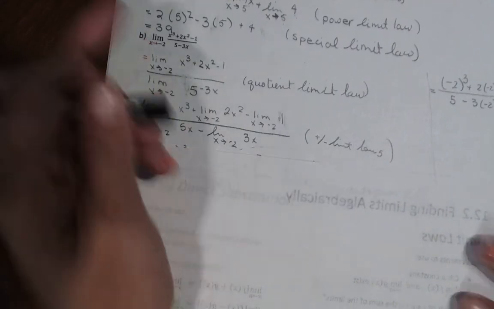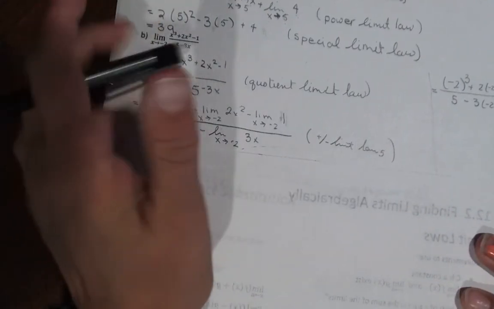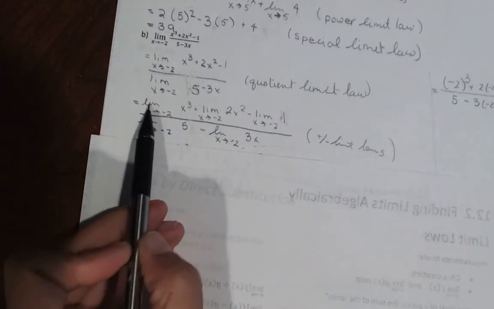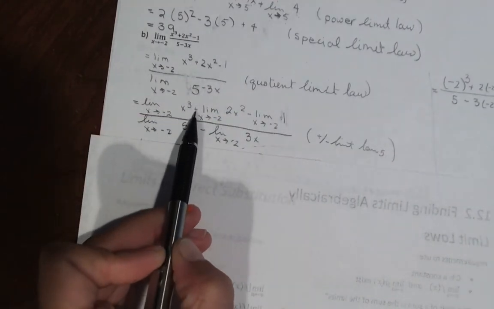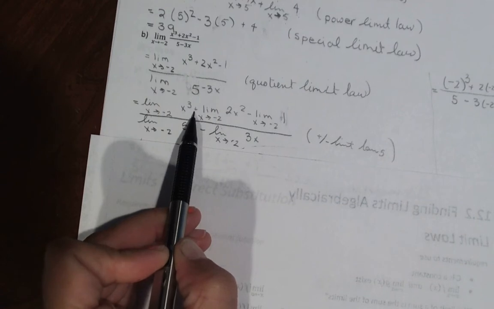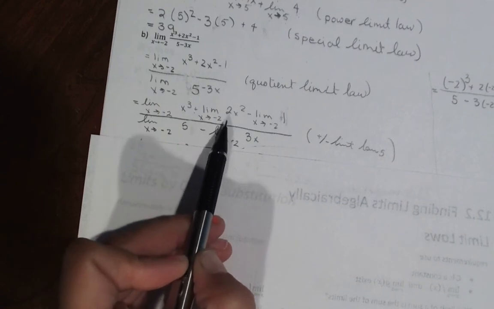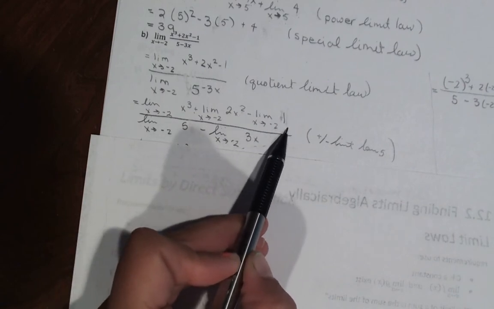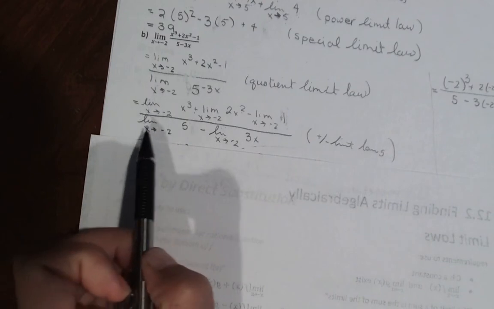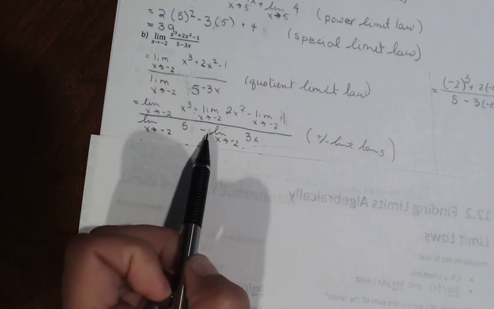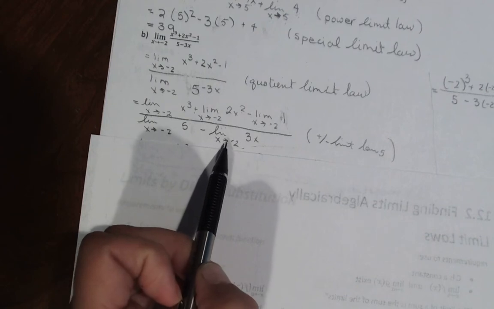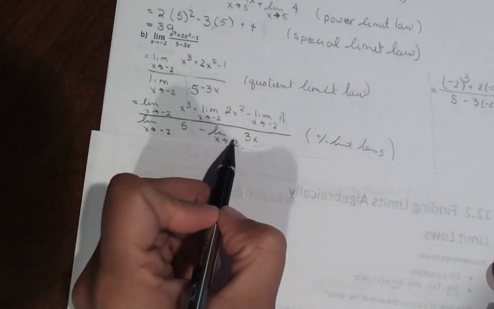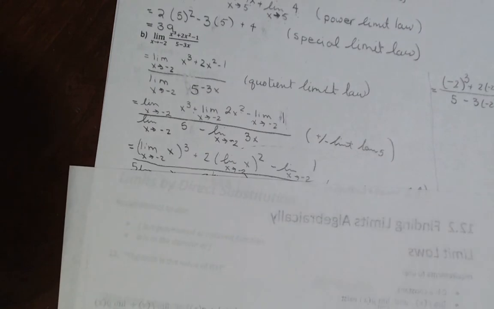3x. And then we could use our addition and subtraction limit laws to say that's going to become the limit as x approaches -2 of x cubed plus the limit as x approaches -2 of 2x squared minus the limit as x approaches -2 of 1 divided by the limit as x approaches -2 of 5 minus the limit as x approaches -2 of 3x. Again, those are addition and subtraction limit laws.